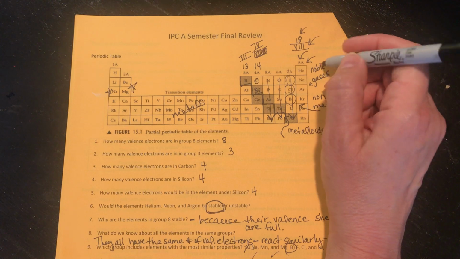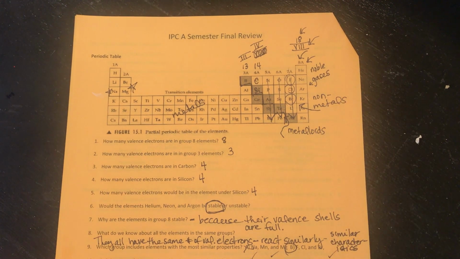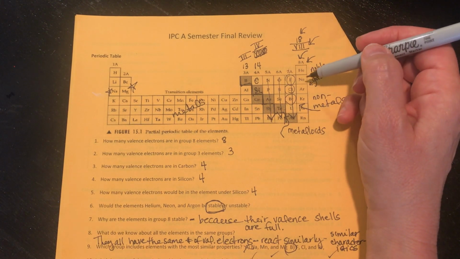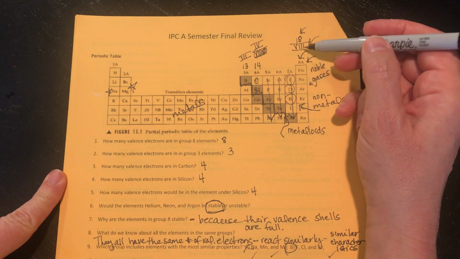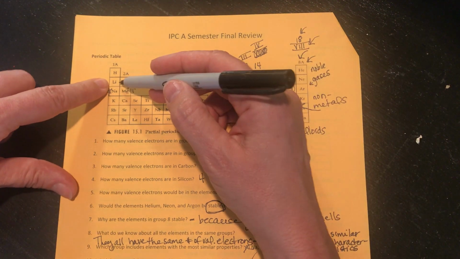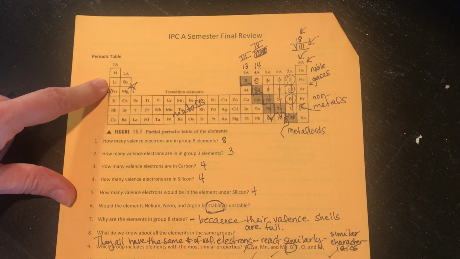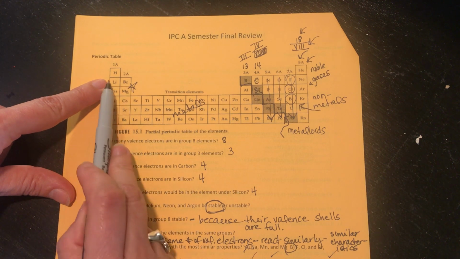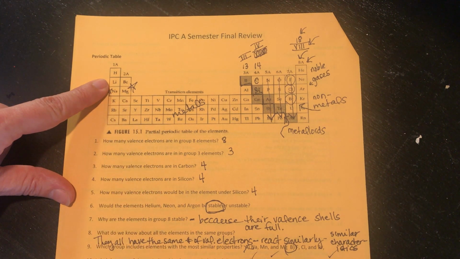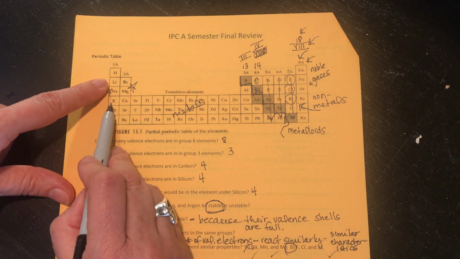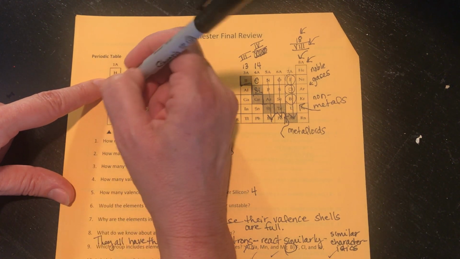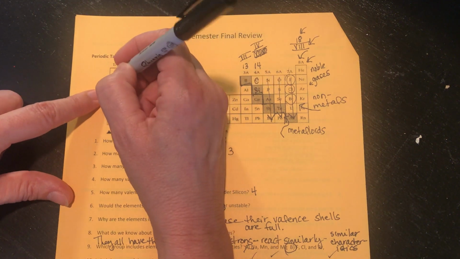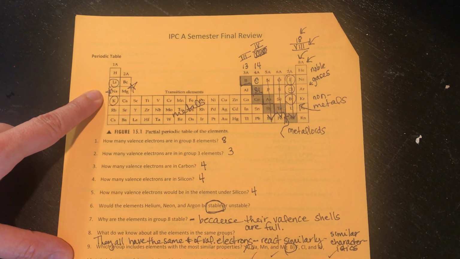Remember, the noble gases are very stable. Which element behaves the most similar to lithium? So let's find lithium. Here's lithium. Which one's going to be the most similar to lithium? Beryllium? Over here? No, it's not in the same group. Potassium. Here's potassium. So potassium would be the most like lithium. Why? Because it's in the same group. So it would be potassium.